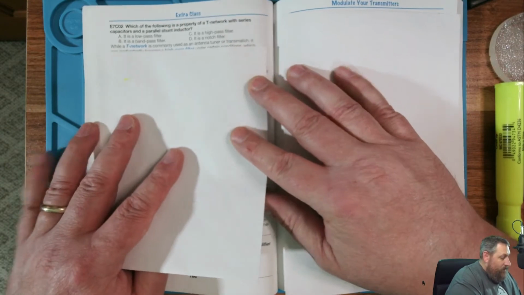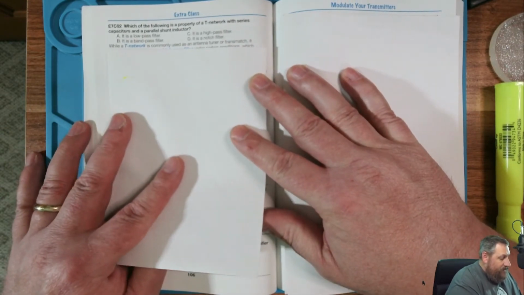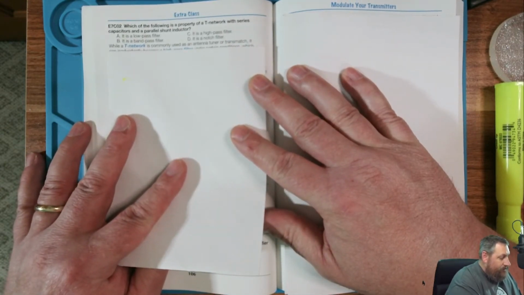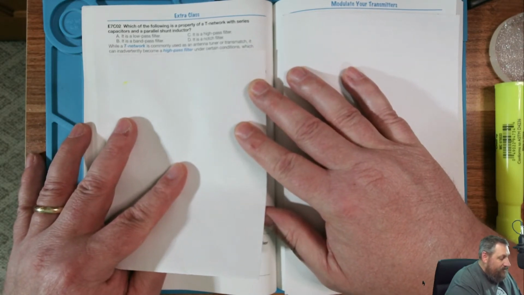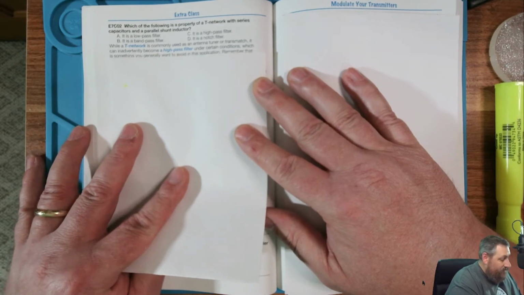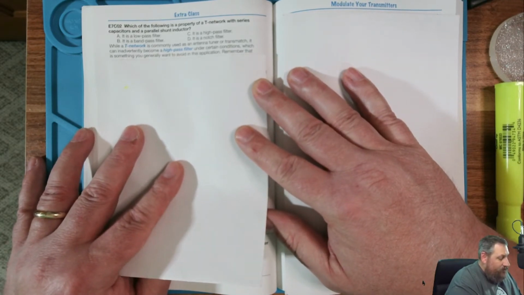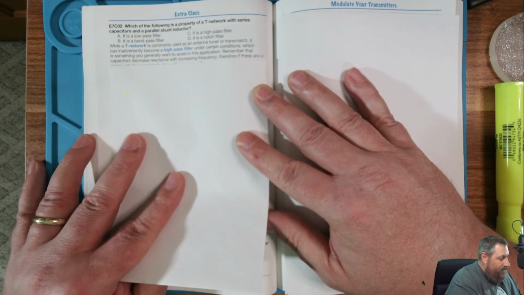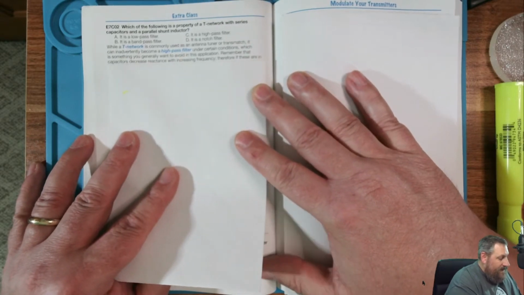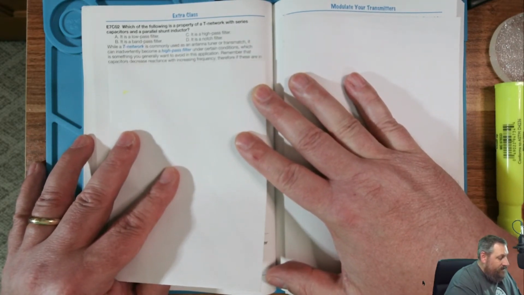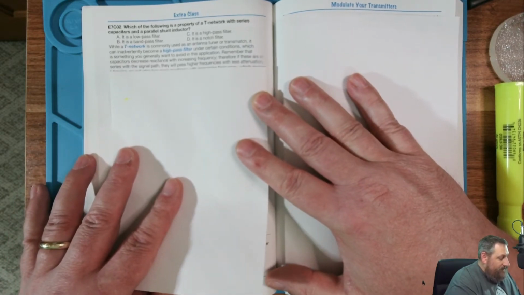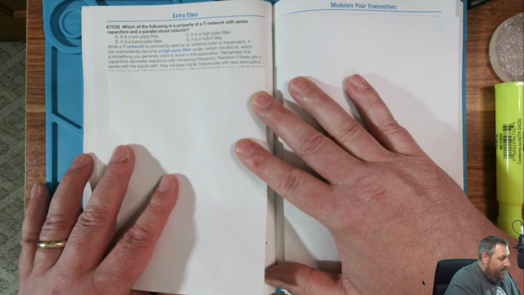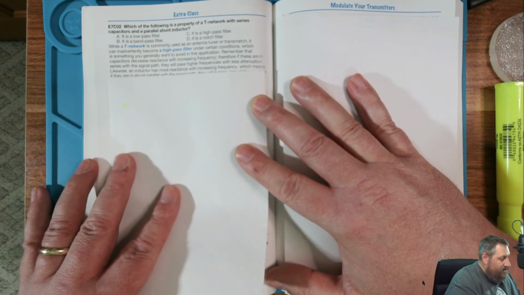So, while a T network is commonly used as an antenna tuner or transmatch, it can inadvertently become a high-pass filter under certain conditions, which is something you generally want to avoid in this application. Remember that capacitors decrease reactance with increasing frequency. Therefore, if these are in series with the signal path, they will pass higher frequencies with less attenuation.